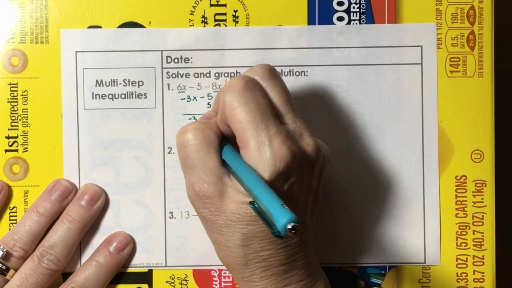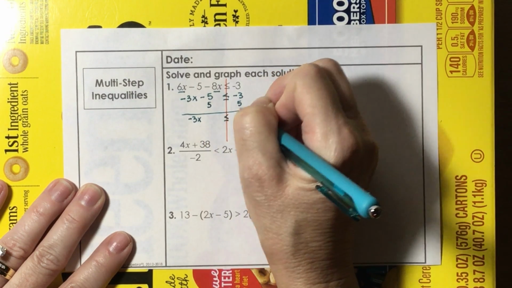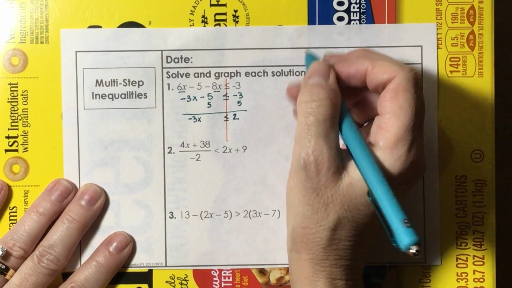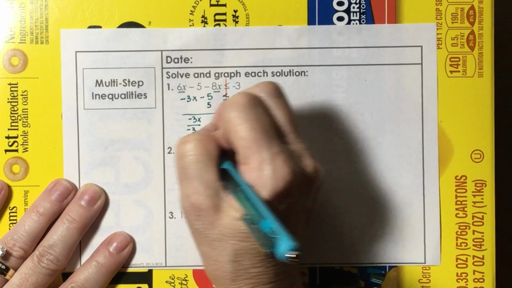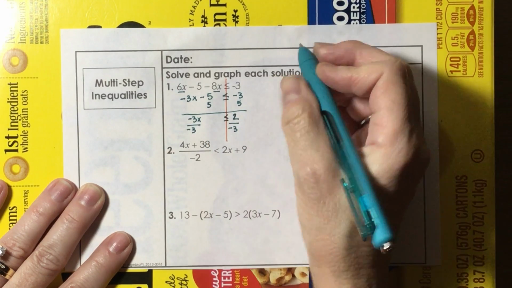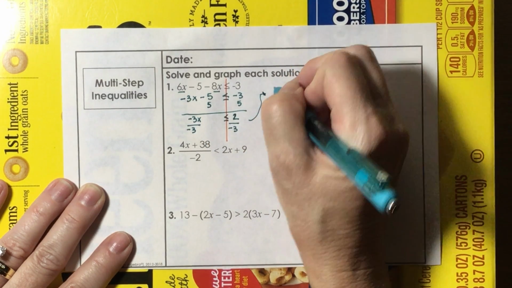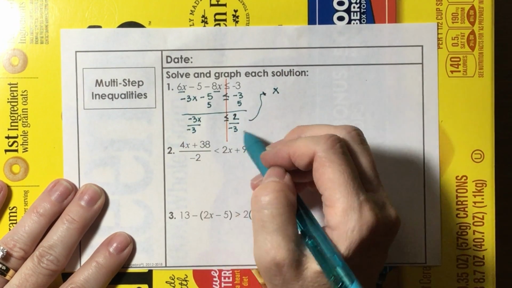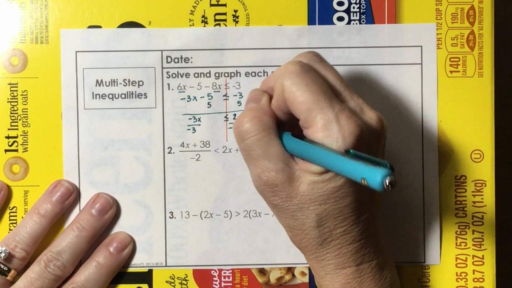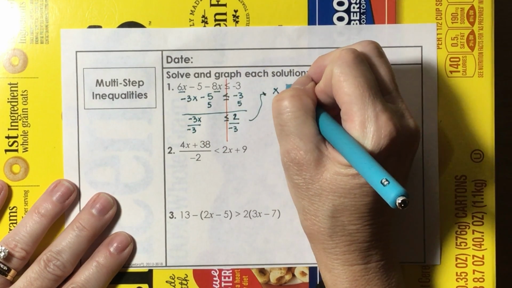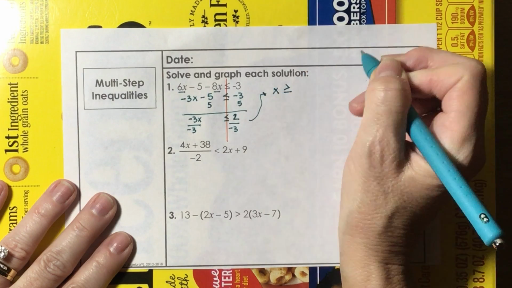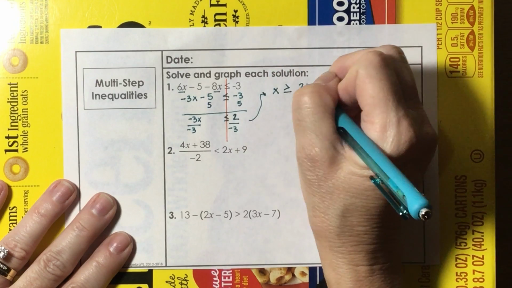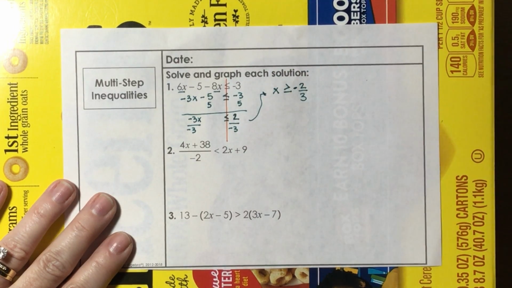So we have negative 3x is less than or equal to 2. So I'm going to divide by negative 3, and that will give me x. Flip the sign. I almost forgot to flip the sign, even though I just got through telling you I am bad about remembering that. So flip it to make it greater than or equal to, and we have negative 2/3, and I like to put my negative closer to the top here.